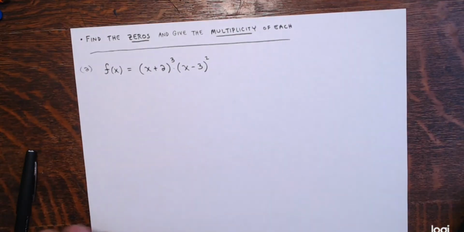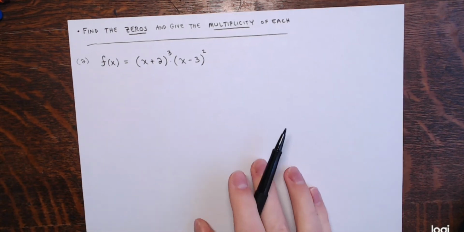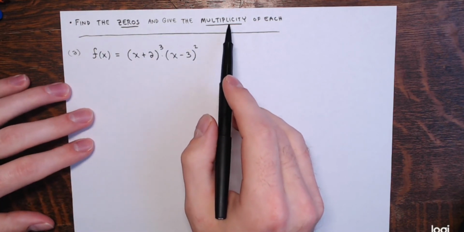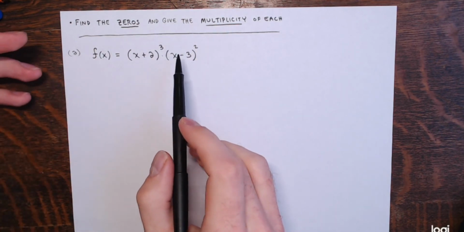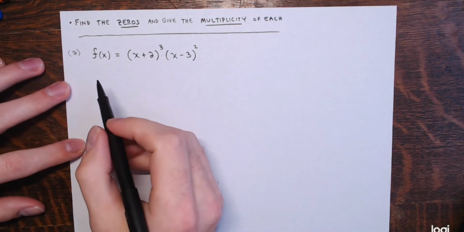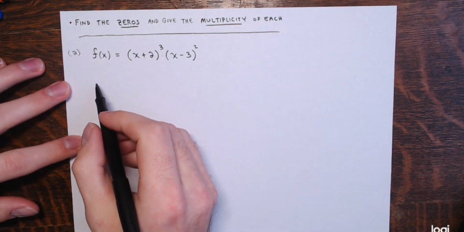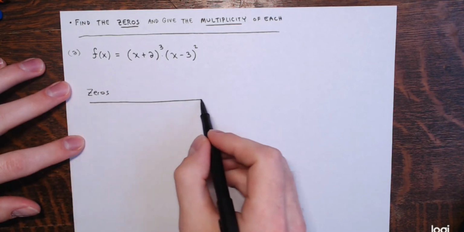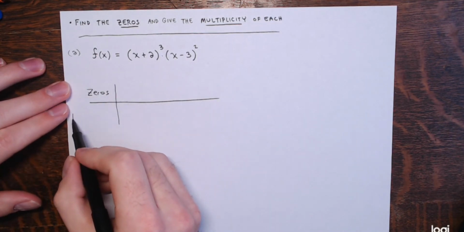All right, so for the rest of my problems, I have these polynomials written out in factored form already, most of them. And we're just asked to find the zeros and give the multiplicity of each, and then I'll show you the graphs on the Desmos site. So zeros, I'll make a little chart with their multiplicities.